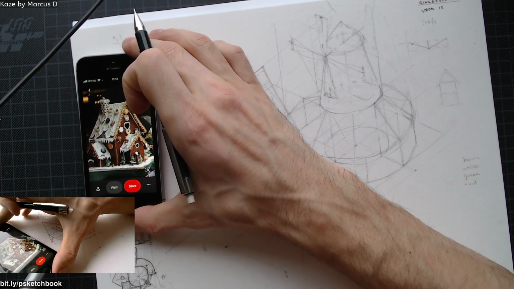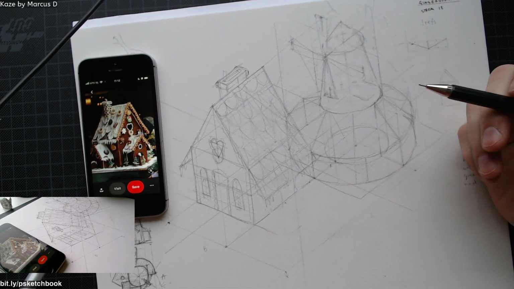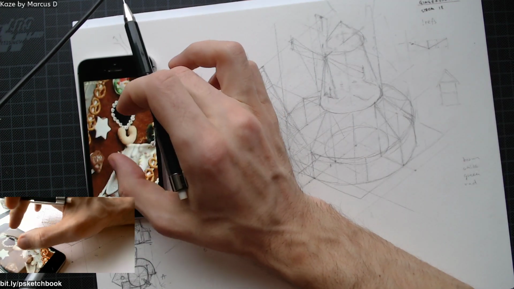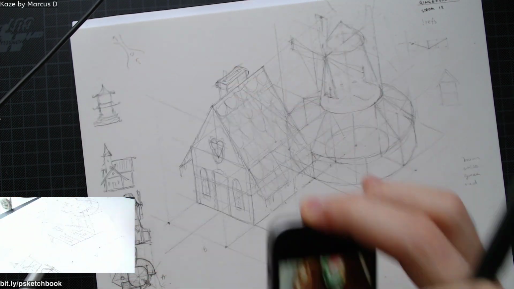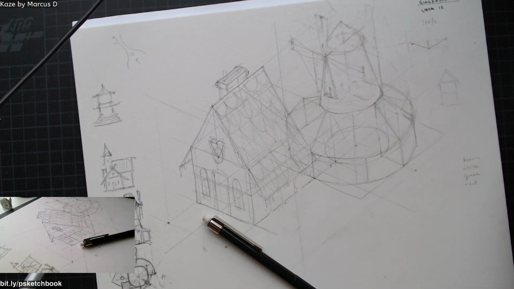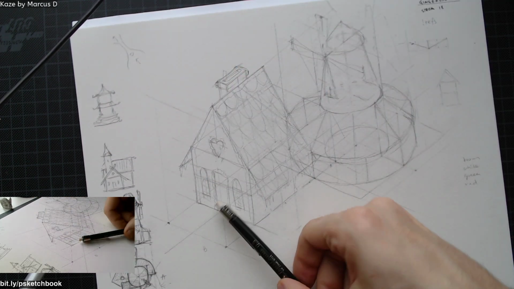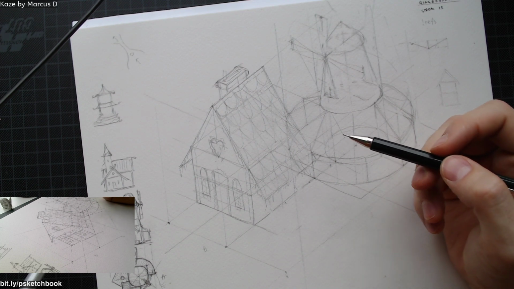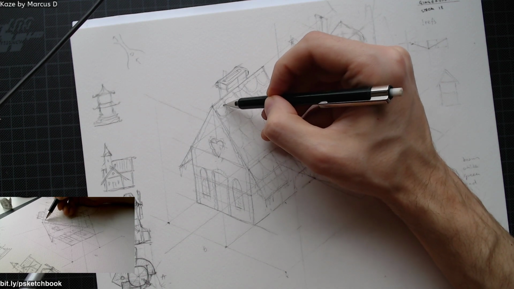What else is usually included? There are some candies, right? Some nuts and little pretzels. I like the idea of little pretzels. Where can we put a little pretzel? Maybe the roof is made with pretzels.